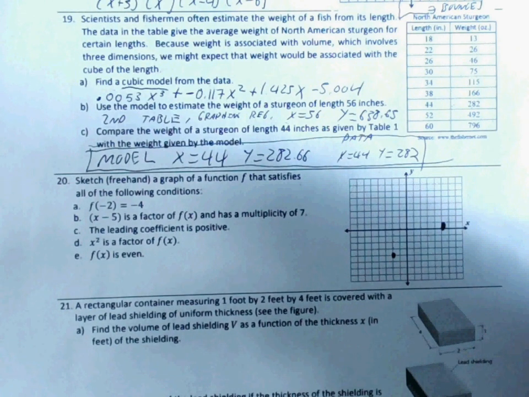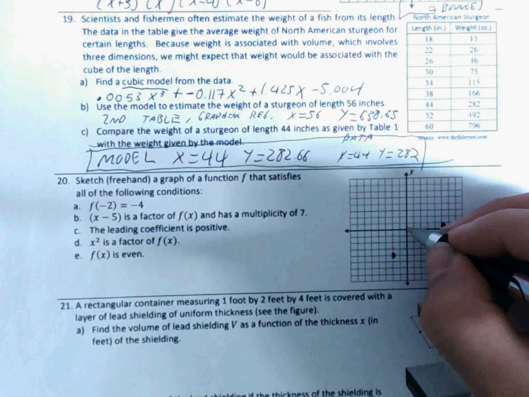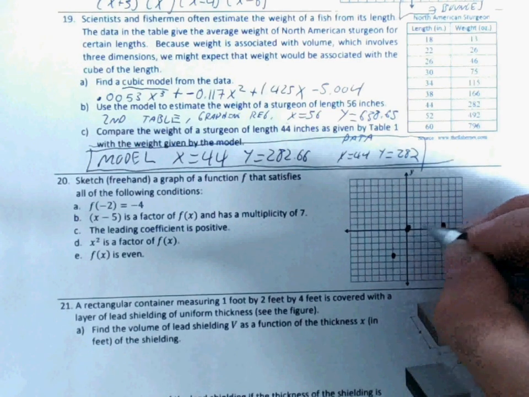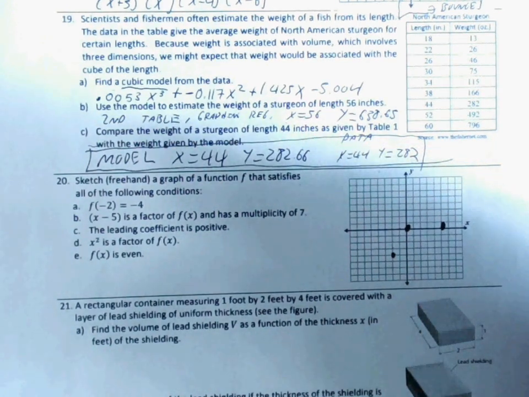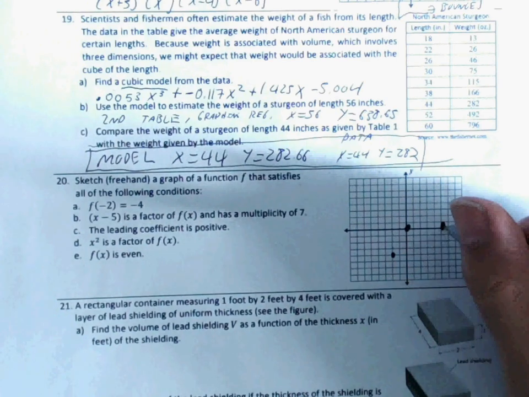Then x squared is a factor of f of x. So I'm going to get to C in a second. So that means you're going to have a 0 at 0. Because if x squared is a factor, it's going to have a 0 at 0. And that's going to bounce, unlike here where it passes through.